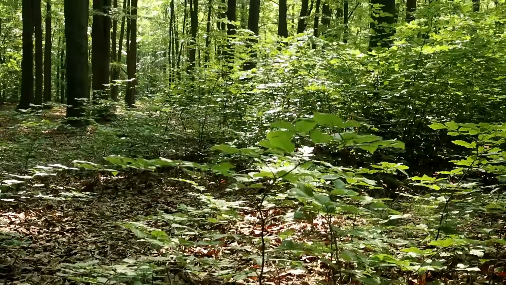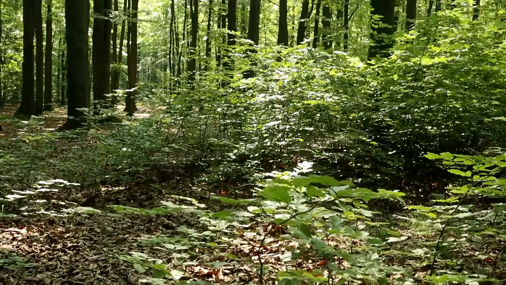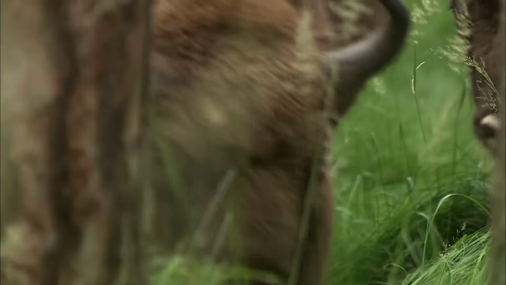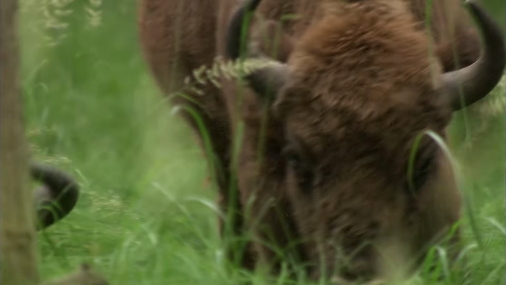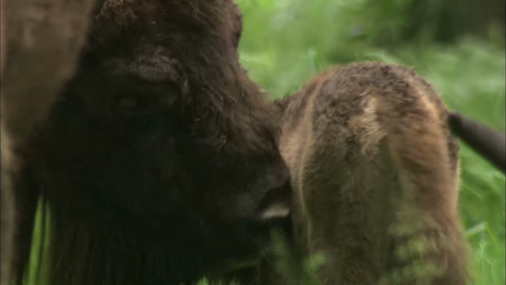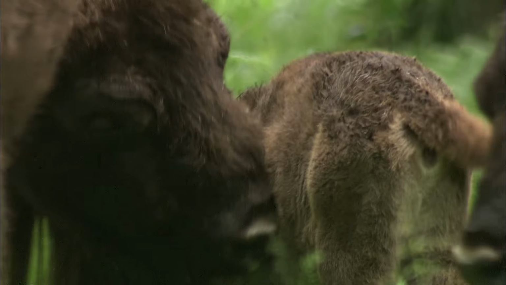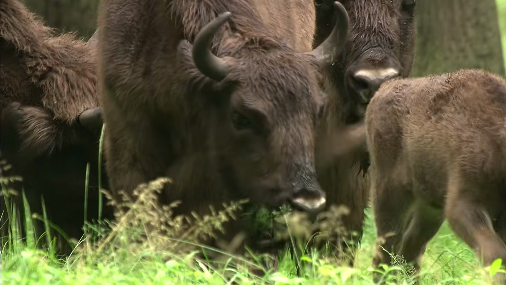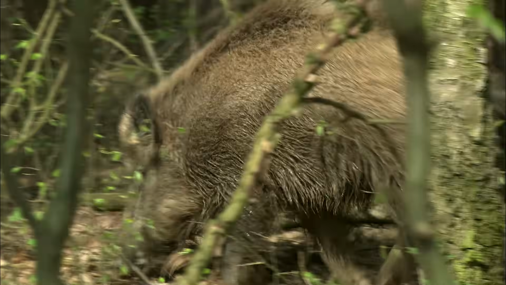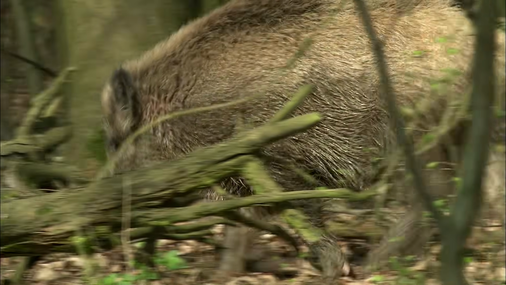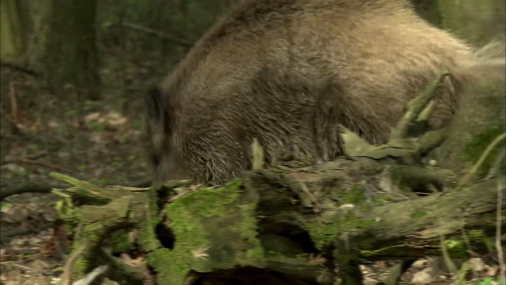The undergrowth and understory layer is home to numerous larger mammals. Here, predatory animals, herbivores, and omnivores can easily prey or rest. The most common of these mammals is the wild boar.